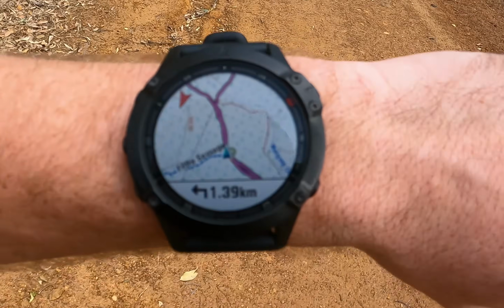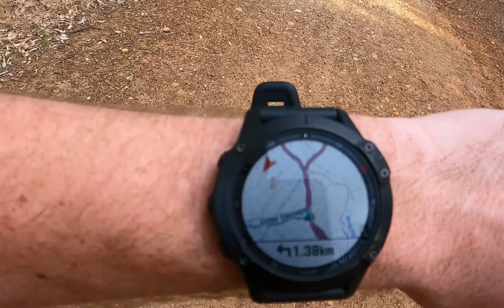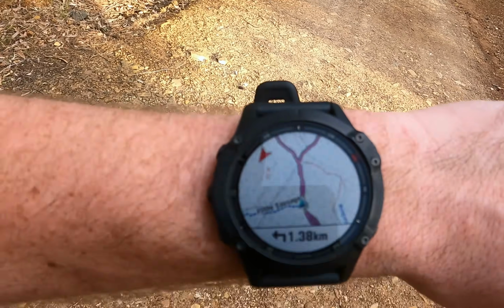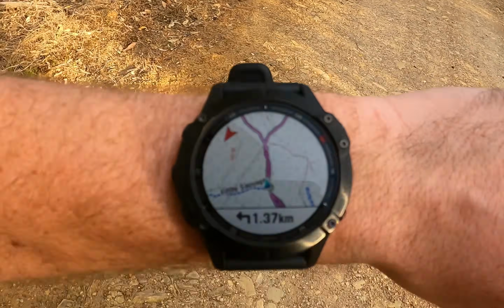GPS signal here is pretty strong. As you can see up ahead, we've got another two-way road we can go. So we'll go up there and see how accurate it is up there as well, just so it's not a one-time fluke.